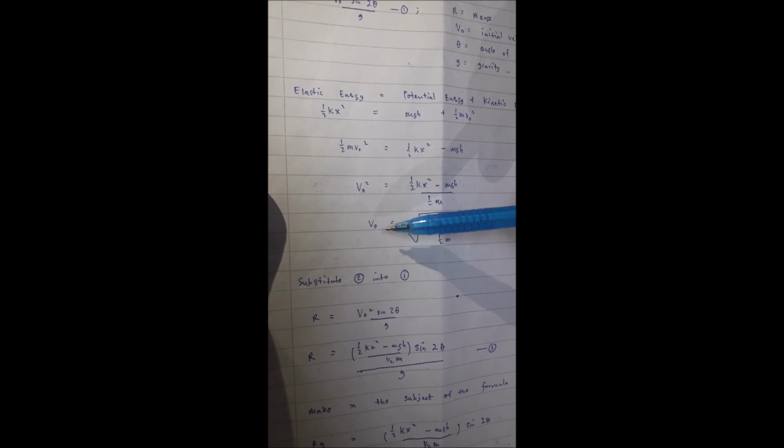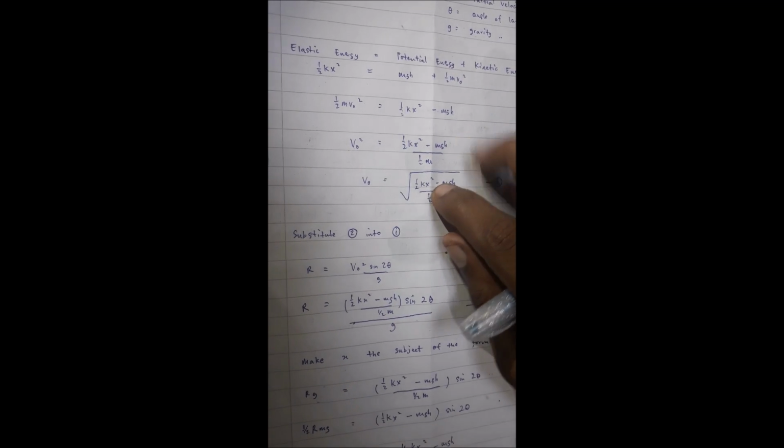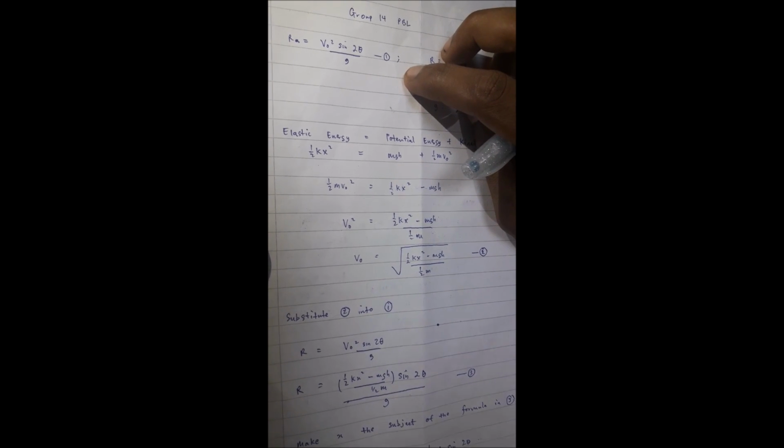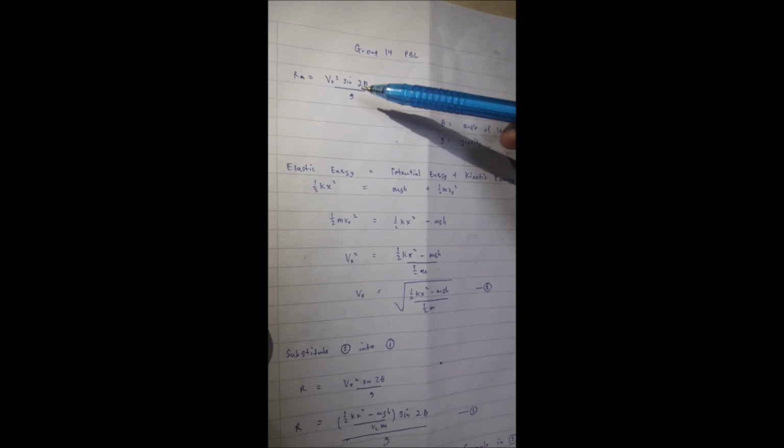Equating all these formulas together, we get the final answer that V naught equals the square root of half k x squared minus mgh, over half m. Now this is the formula for V naught, the initial velocity. We are going to substitute the value of V naught into the initial projectile motion formula, which is R equals V naught squared sine 2 theta over g. So the final answer, when V naught is substituted into the basic projectile motion formula, is this equation.